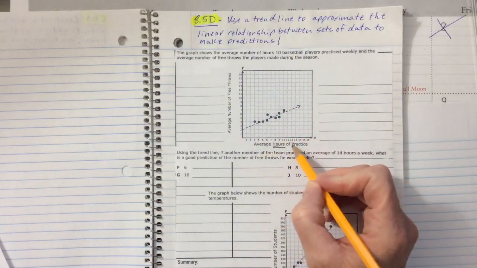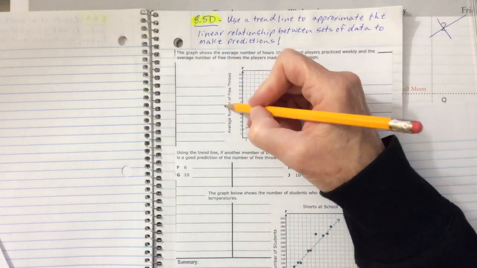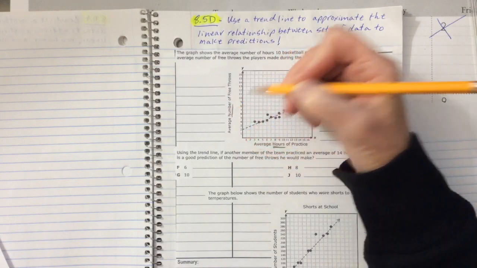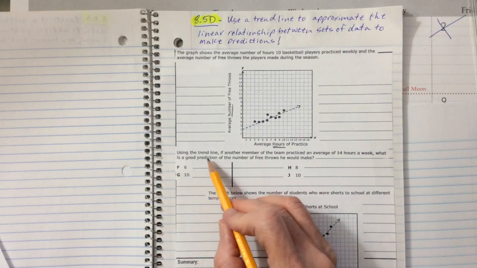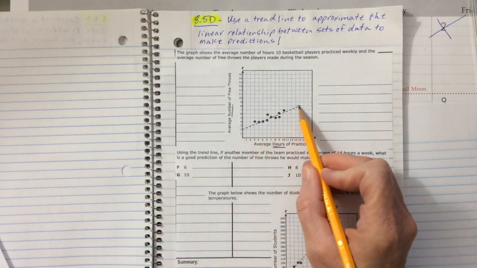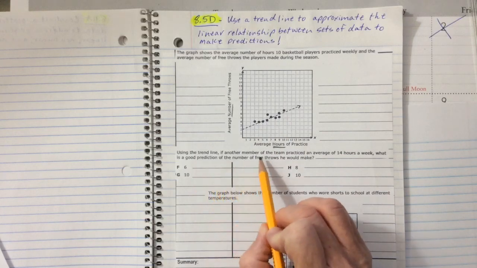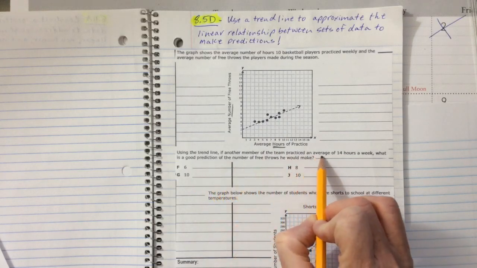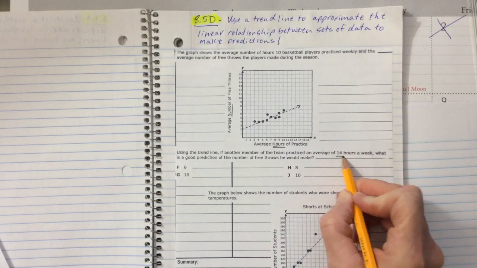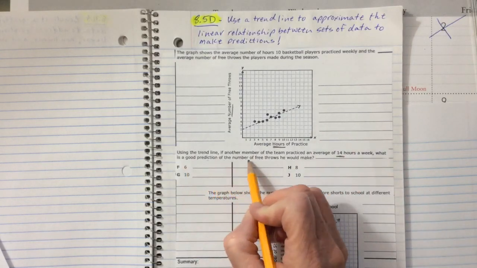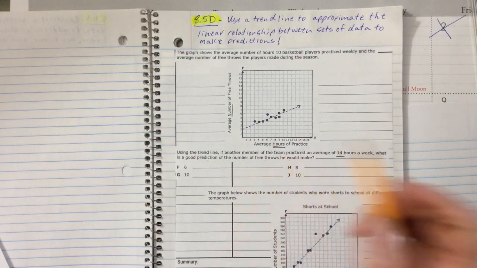Here's their average hours of practice, and here's the number of free throws. It says using the trend line, and this one is drawn for us. Most of the time it won't be drawn for us. If another member of the team practiced an average of 14 hours a week, what is a good prediction of the number of free throws he would make?